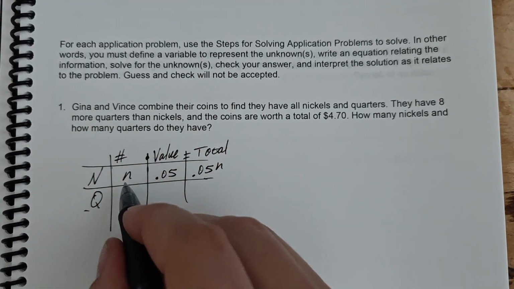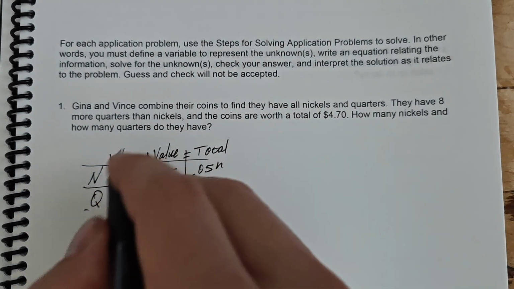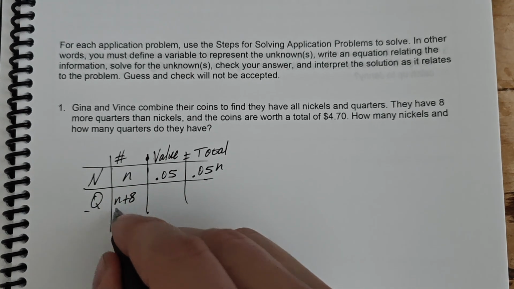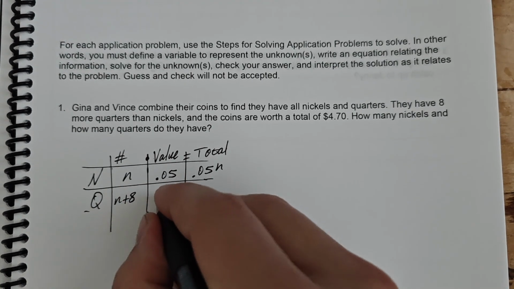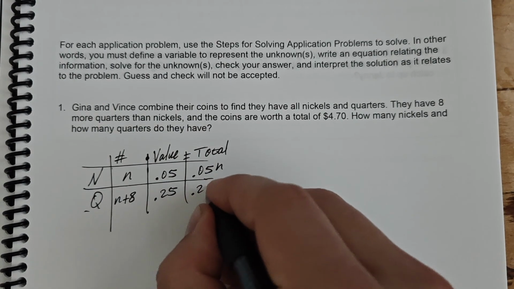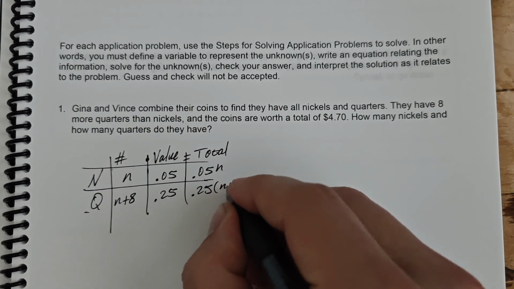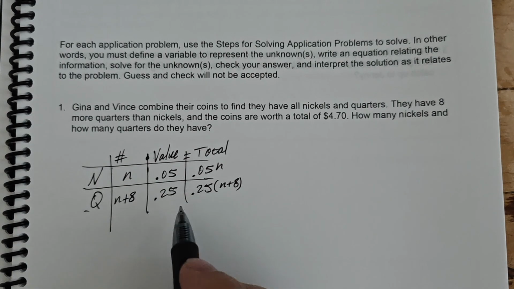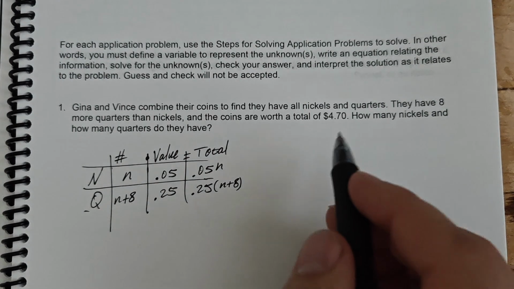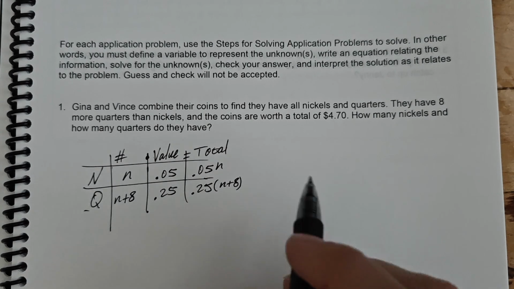Down here, if you have n nickels, you have 8 more quarters than you do nickels, so you'd have n plus 8. 8 more quarters than nickels. Quarters are 25 cents each, so your total would be 0.25 n plus 8. That table lays out all the information that you need to know for this problem, except for the actual equation.